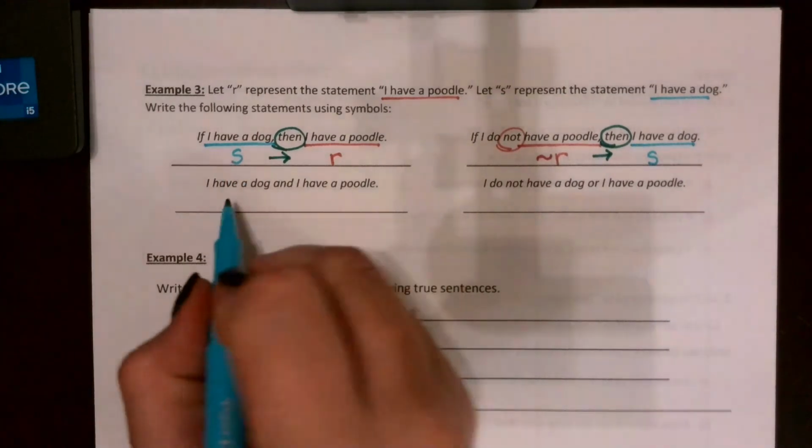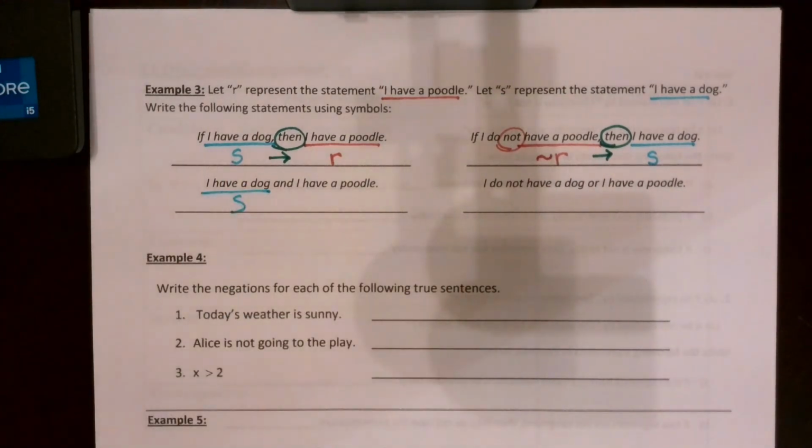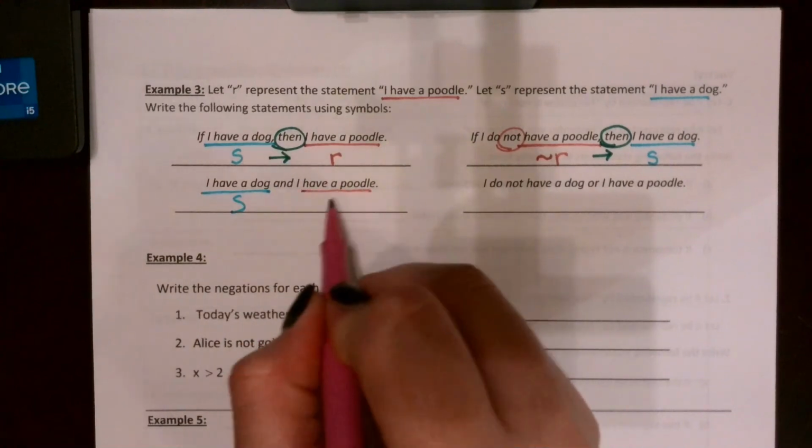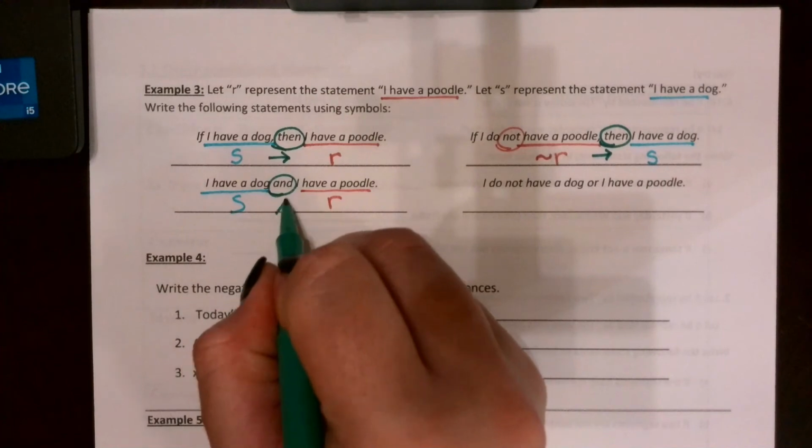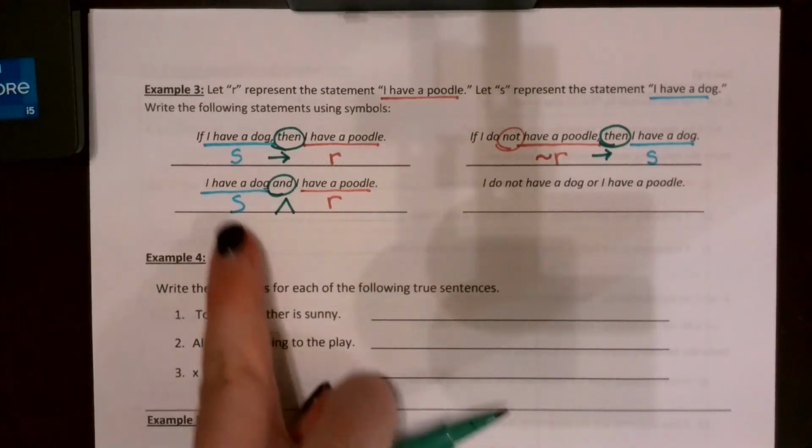I have a dog and I have a poodle. Having a dog is my S statement. Having a poodle is my R statement. And the word that's connecting those two is and, or that upside down V. S and R.